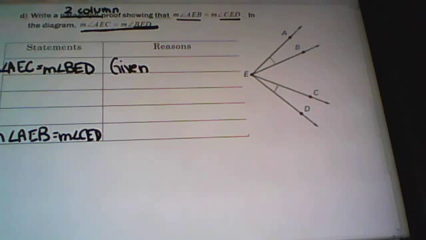And it tells us that in the diagram, you're given this piece of information. So you know that this is given to you, that the measure of angle AEC is equal to the measure of angle BED. And that's important now because now you can look at the picture and ask yourself, well, what is AEC made of? AEC is the measure of angle AEB and BEC added together. So the measure of angle AEC is equal to the measure of angle AEB plus the measure of angle BEC. And again, if you listen, that's angle addition. You're adding angles. So angle addition is the reason for that.